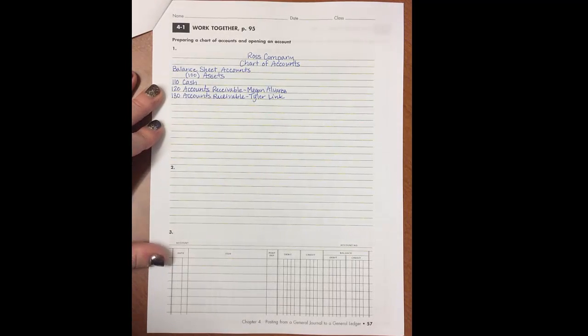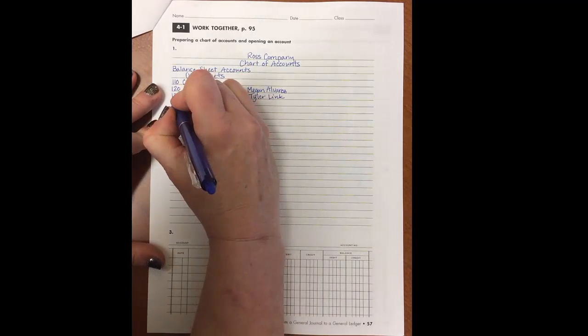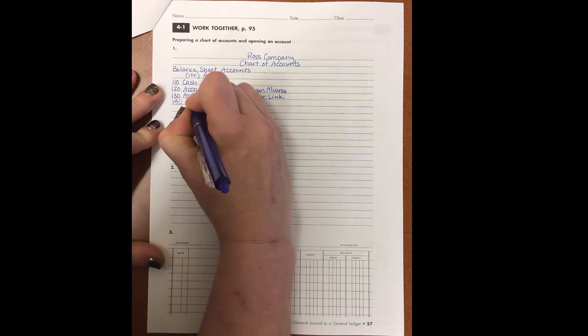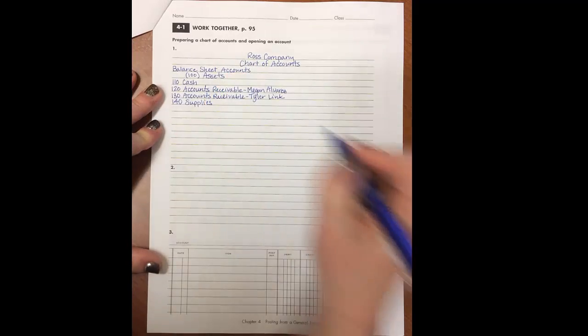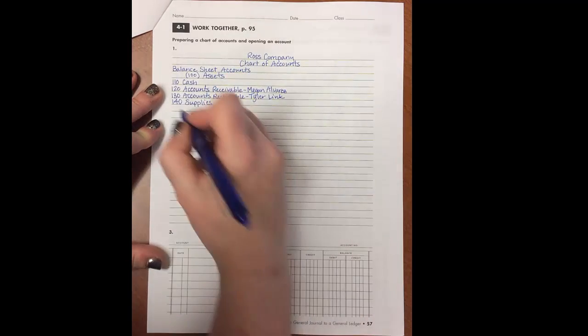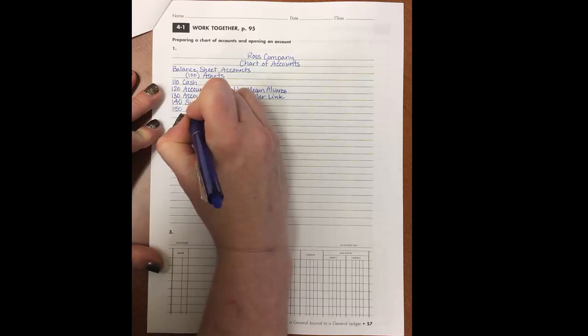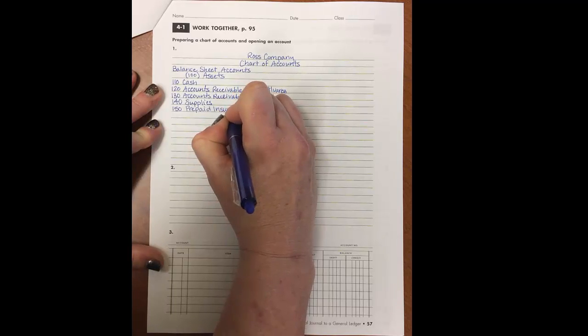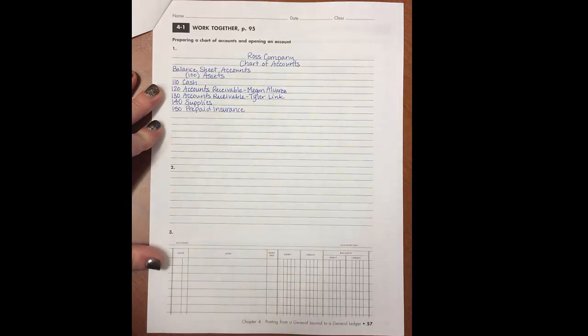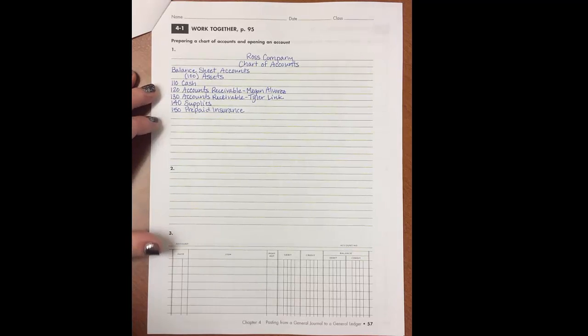Okay, after accounts receivable, we're going to be looking at our supplies account. That's the next liquid. So we're going to put in 140 supplies. And prepaid insurance is usually the least liquid of all of our assets, at least the ones that you'll know about. Okay, so that is our assets section.